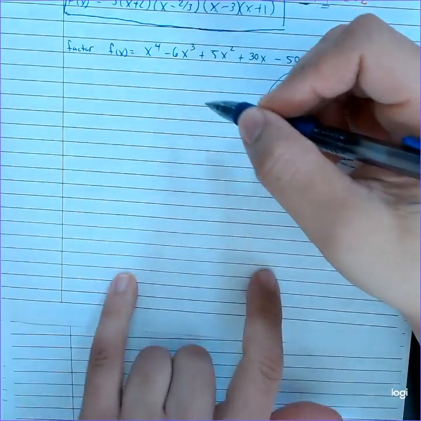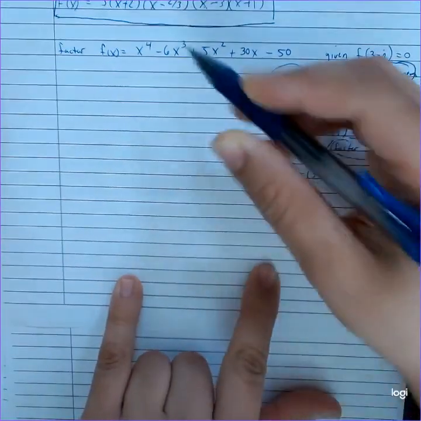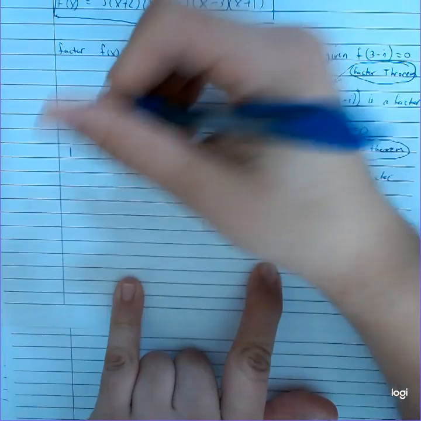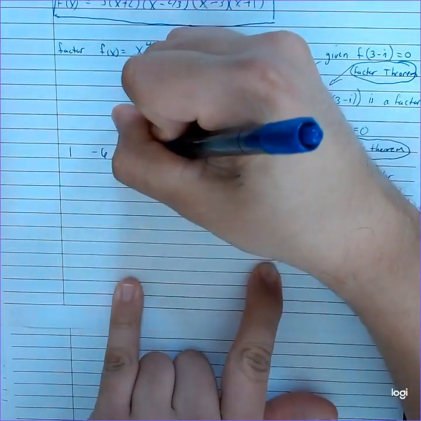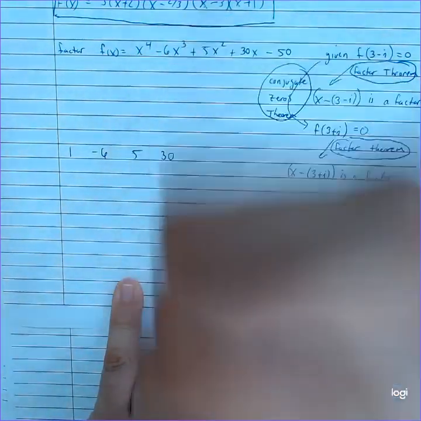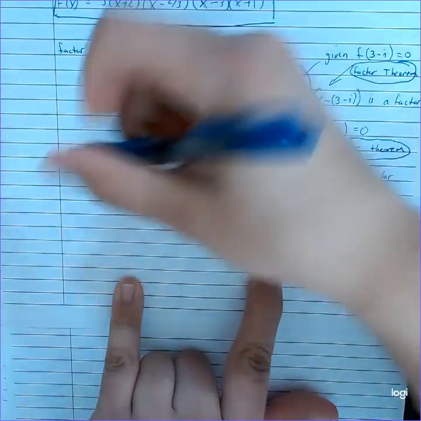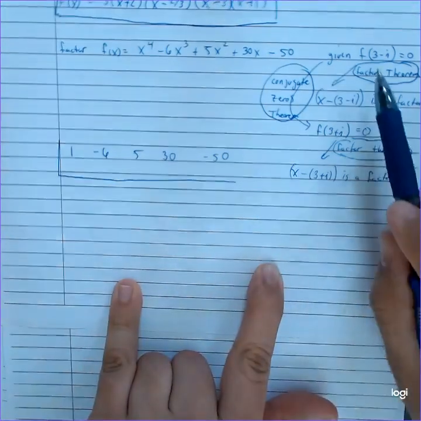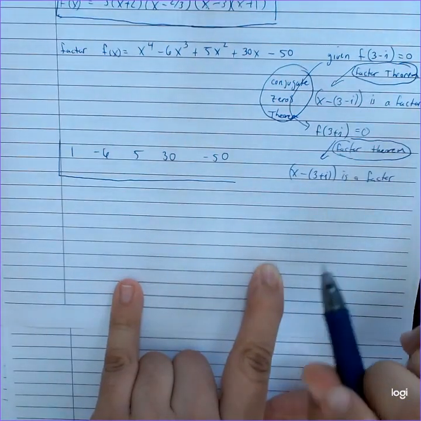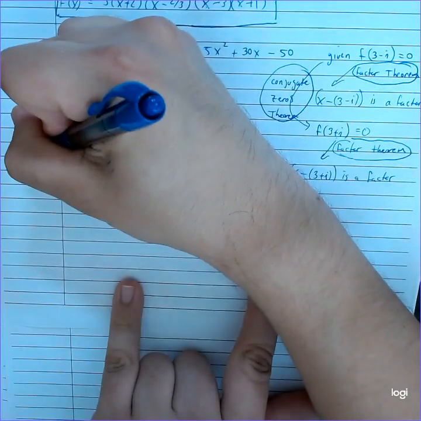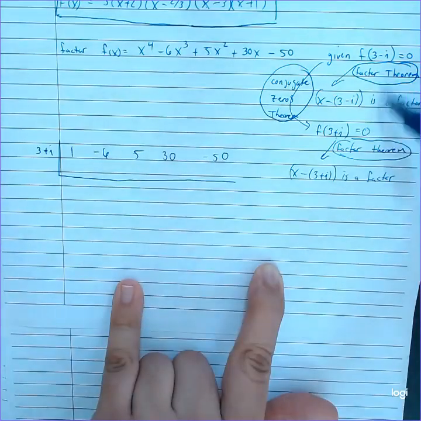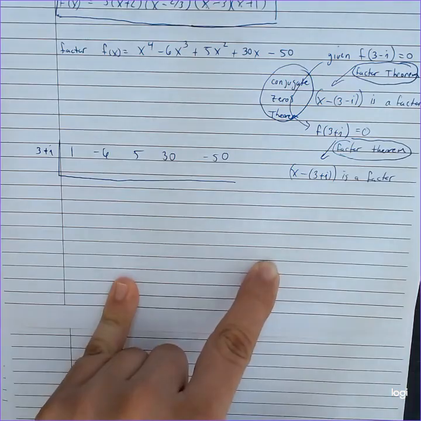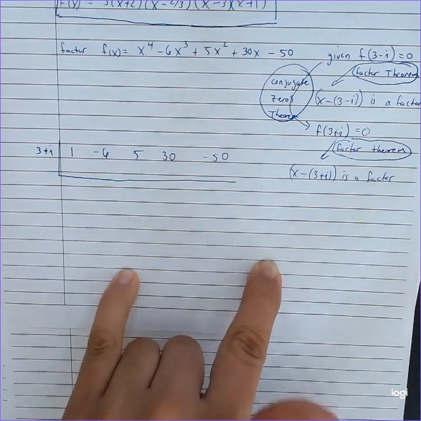Here's my polynomial function. So as with any synthetic division, let me start by writing down the coefficients in order. I'm going to have 1, negative 6, 5, 30, and negative 50. And then I'm going to divide synthetically by one of my zeros. I have 2 of them. I'm going to just pick one. I'm going to go ahead and pick 3 plus i. Just pick one of these 2. It doesn't matter which one. We're going to be dividing by both of them eventually. So we just got to pick one, and once we're done with that one, we'll do the other.